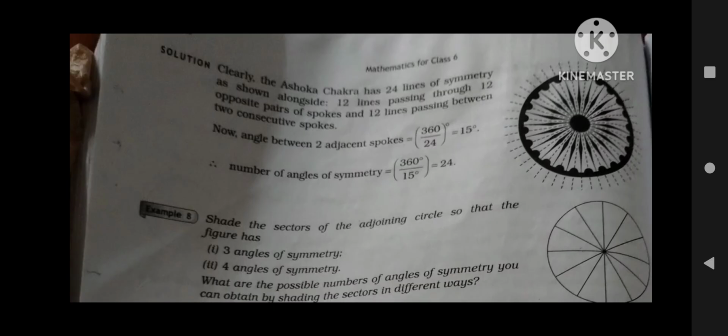7. Do you know that the Ashok Chakra at the center of our national flag has 24 spokes? How many lines of symmetry and angles of symmetry does the Ashok Chakra have? Solution. Clearly, the Ashok Chakra has 24 lines of symmetry as shown alongside. 12 lines pass through 12 opposite pairs of spokes and 12 lines pass between two consecutive spokes.